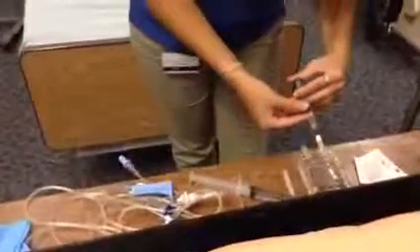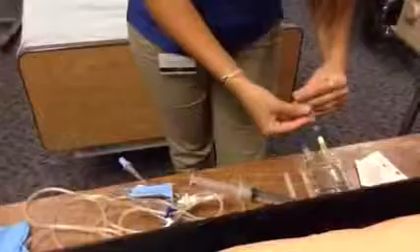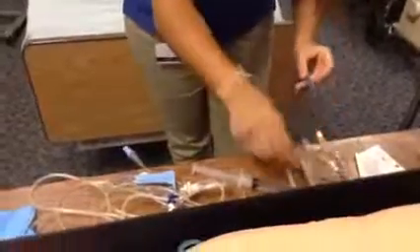You can open it up. Inserting it. And then we're going to dispose of this into the sharps container. We're going to mix the medication up.